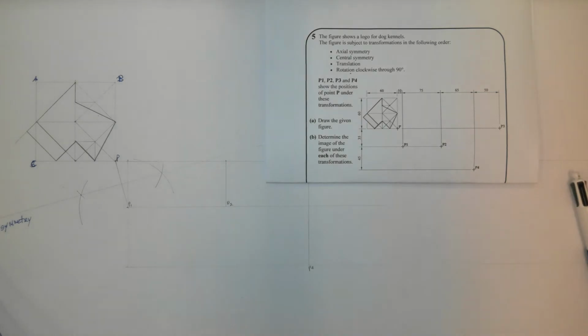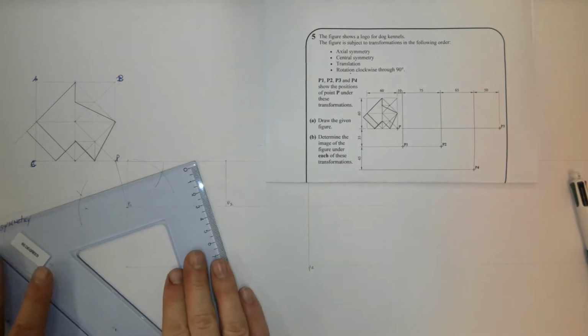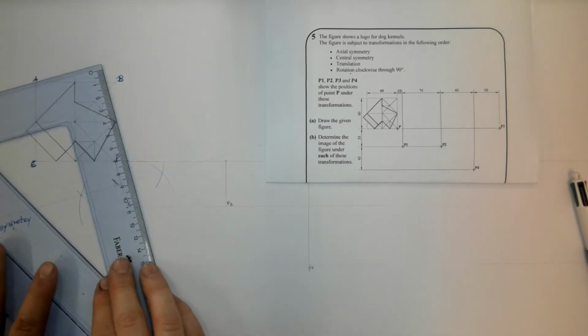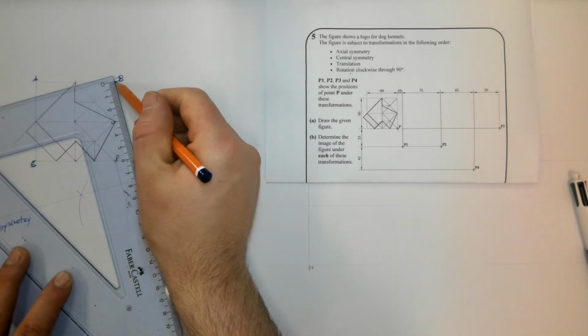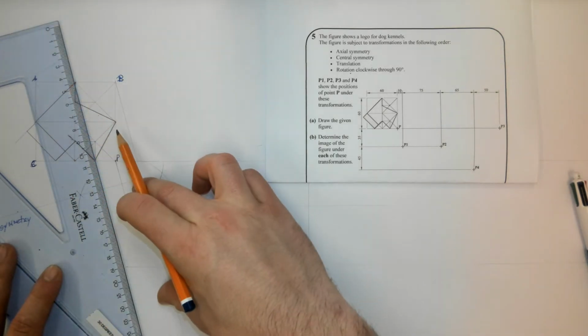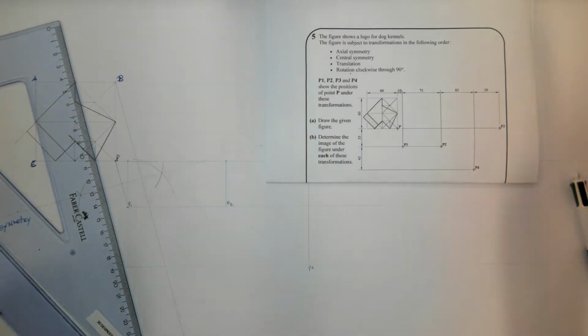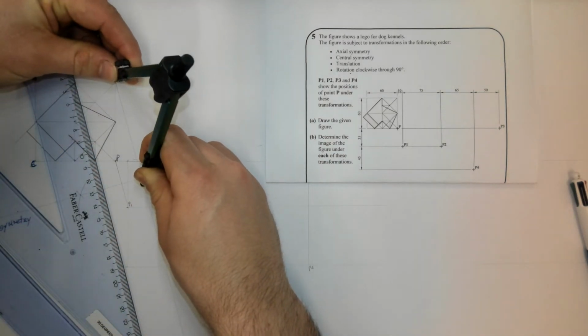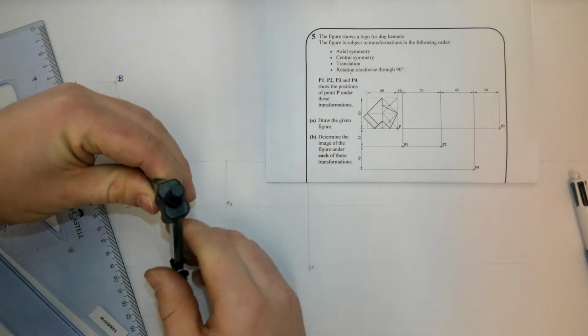Okay, so basically if I wanted to get B, I would line my set square up with the axis of symmetry and draw a line perpendicular to the axis. Now the new B is going to lie on this line here. So I put my compass on the axis and bring B over. So this would be B1.